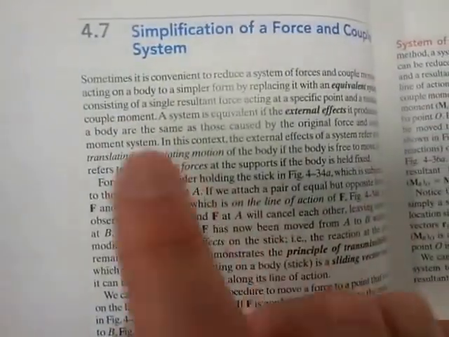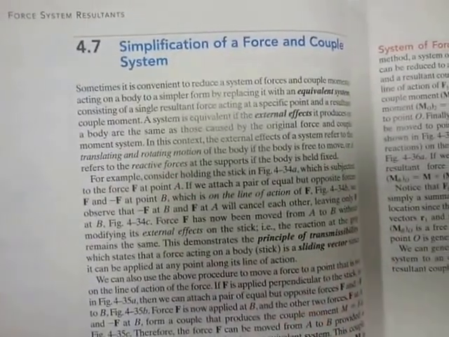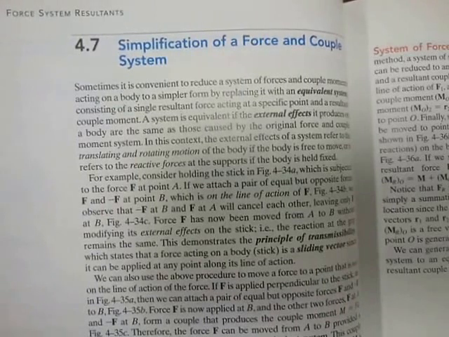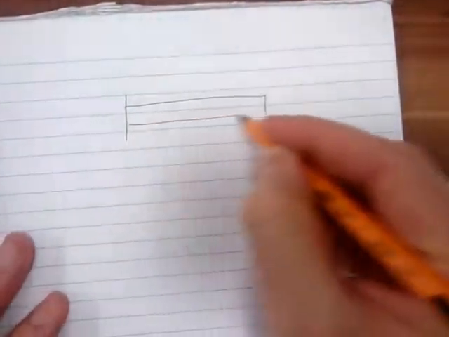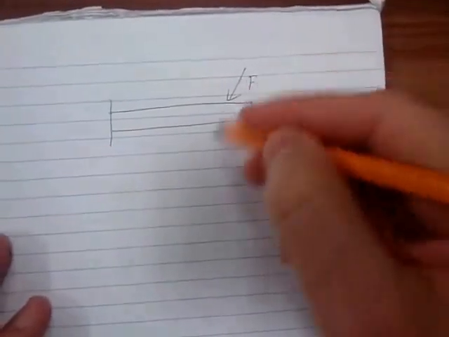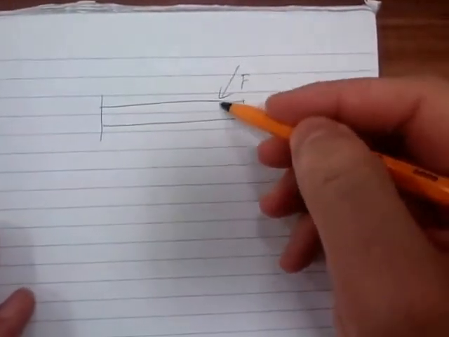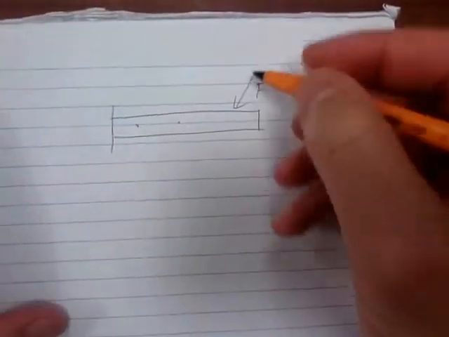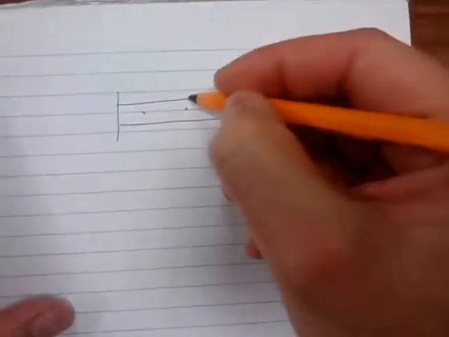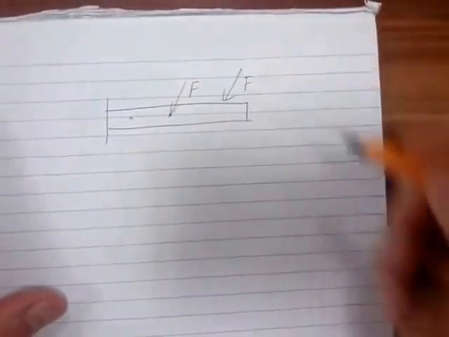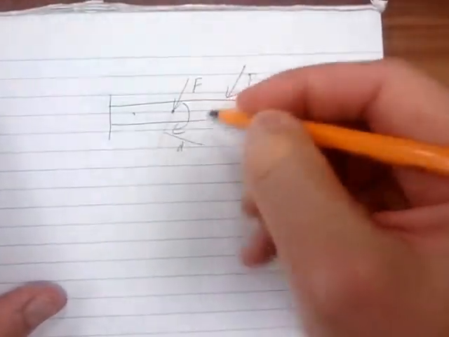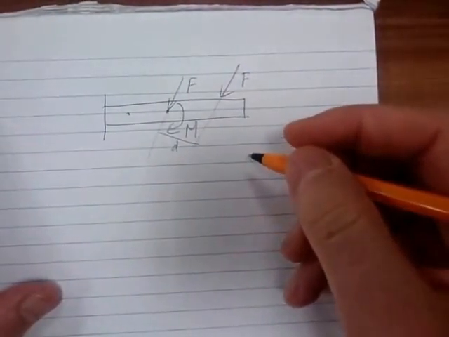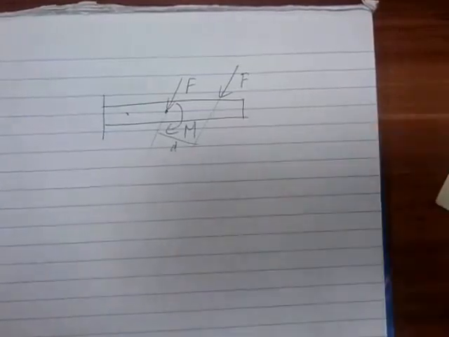Okay guys, this is the second video on 4.7, Simplification of a Force and Couple System. In the first video I just tried my best to give you what I believe is the conceptual essence of this section, which is that if we have a force acting at a certain spot on the body, and we want to know what is the effect of that force at any other point on the body, then what we do is we replace that. We take that force, we consider another point, and we place that force there. But then we also need to consider the rotational effect of that force about that point, which gives us a couple moment. Okay? And you can look at the previous video and of course read your textbook to see that.